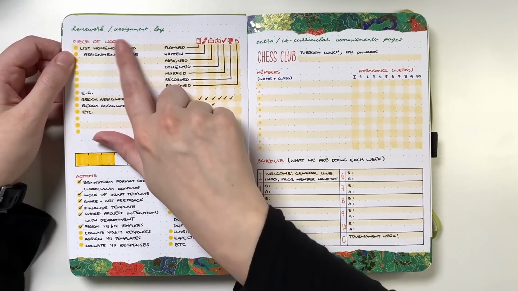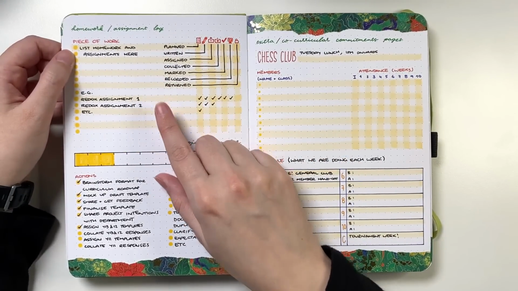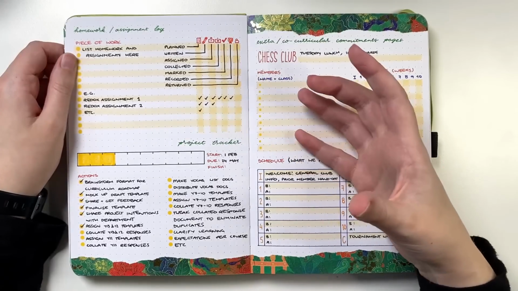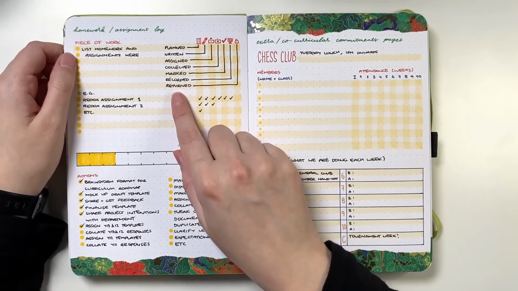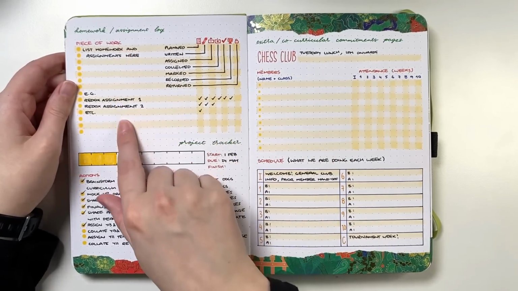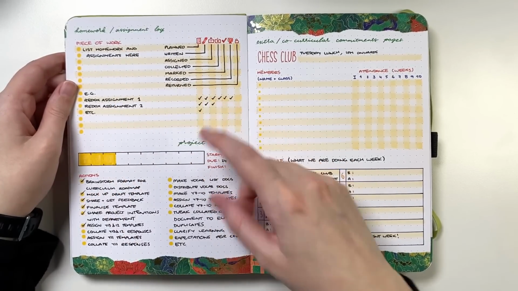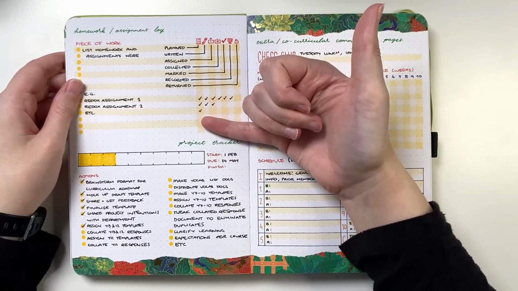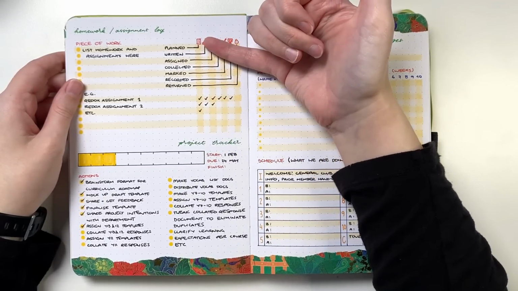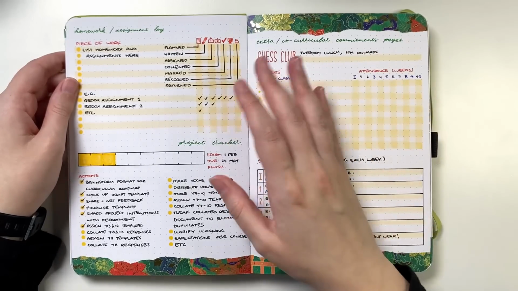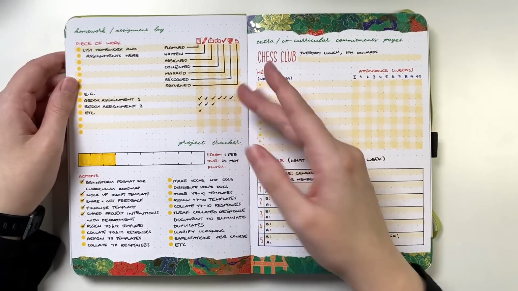On to the next one. This was a homework/assignment log, and I set this one up with the Alistair method. So each of these columns represents something, and I actually wrote out what they were so that people knew what I was getting at. You'd write down what the pieces of work were here and then tick them off as things had happened. So once you'd planned it, you could tick off in this first column. Once you'd actually written that piece of work, you know, the assessment or the homework task or whatever it was, you could tick that one off, and so on.